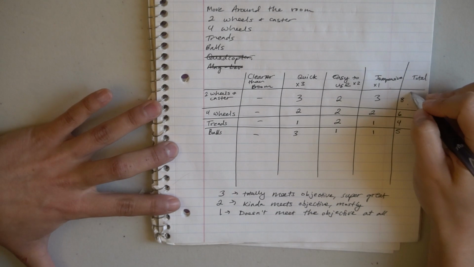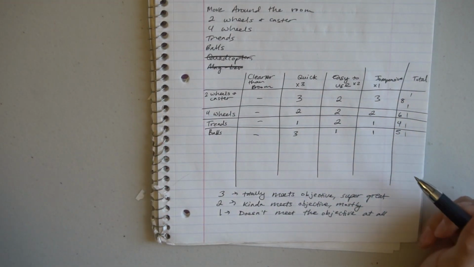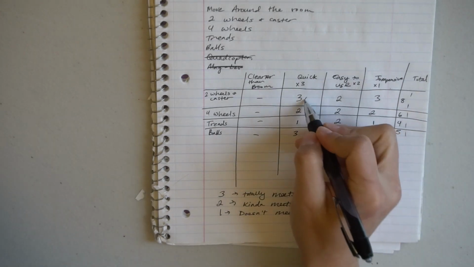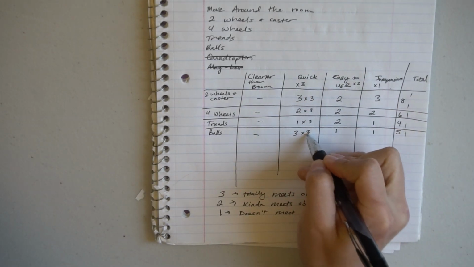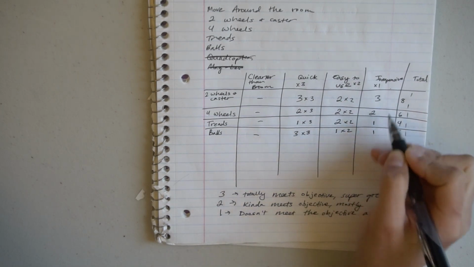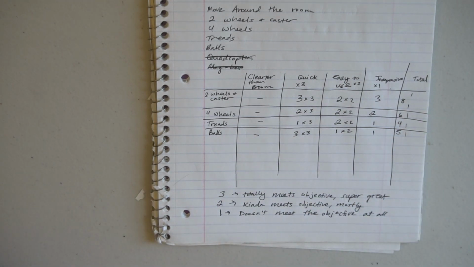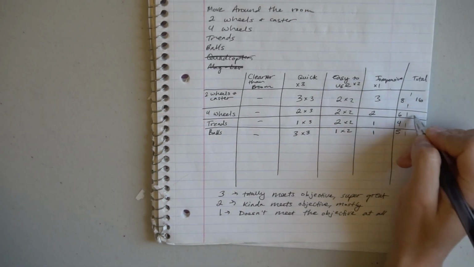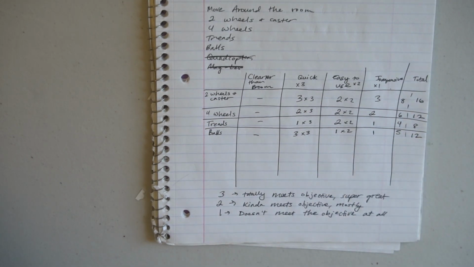Okay, so now we're going to add a second score column for our weighted totals to see how this changes things. These are all going to be multiplied by 3. These are going to be multiplied by 2. And those can be multiplied by 1, so nothing has to happen to them. When we add that all up, we are going to get some new numbers. So it will be 16, 12, 8, and 12.